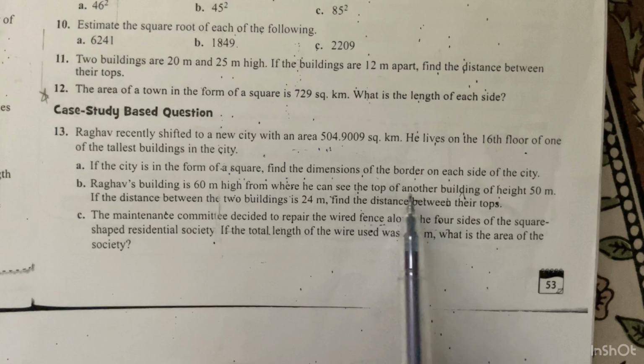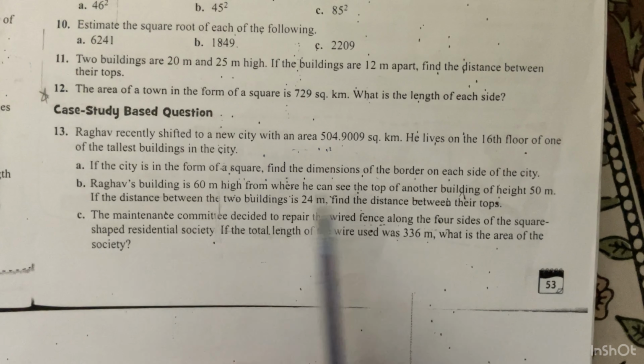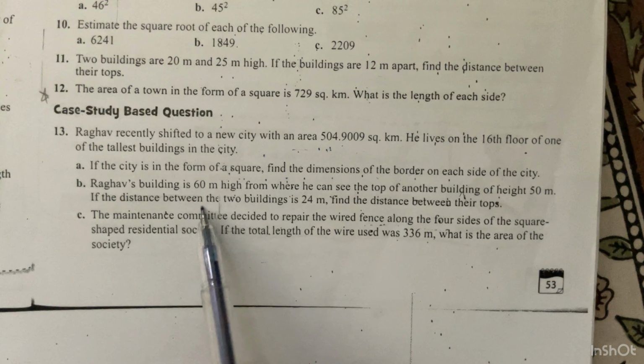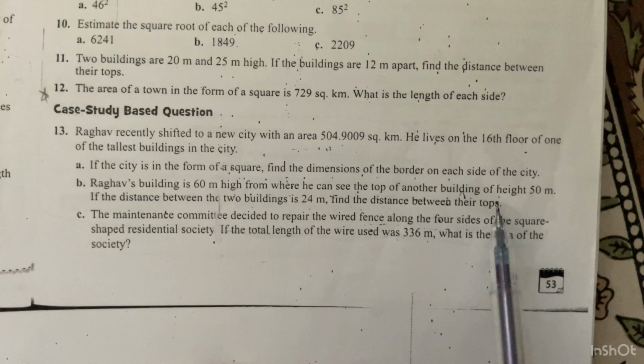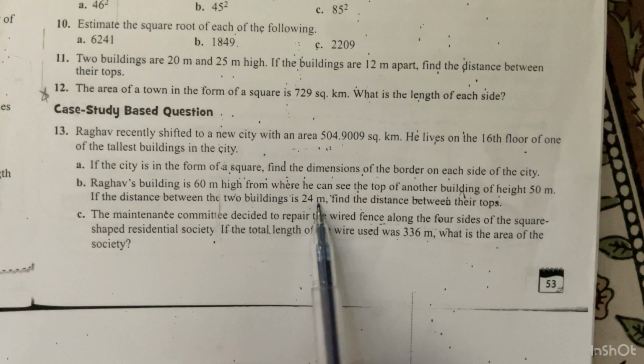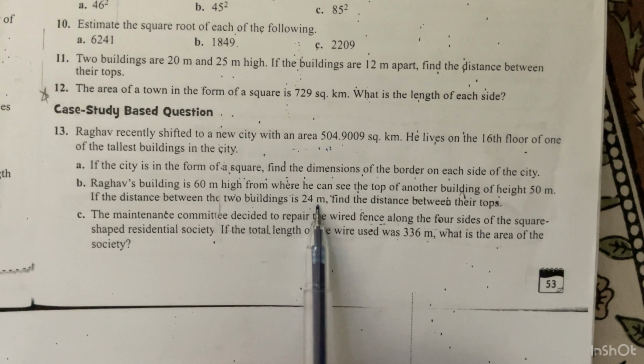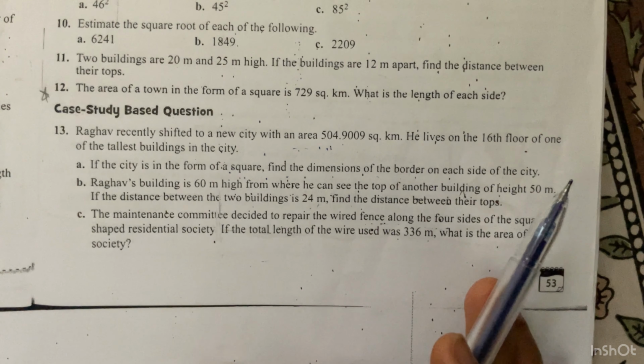In the next question, Raghav's building is 60 meter high, from where he can see the top of another building of height 50 meter. If the distance between the two buildings is 24 meter, find the distance between their tops. To understand this question, I am going to draw a rough figure here, so it will be more clear for this question.